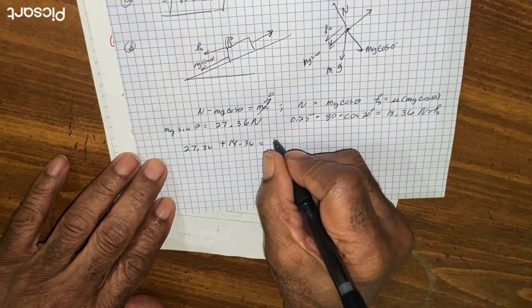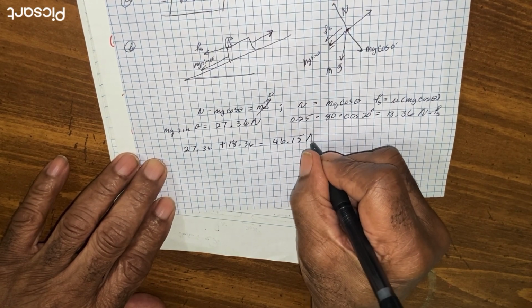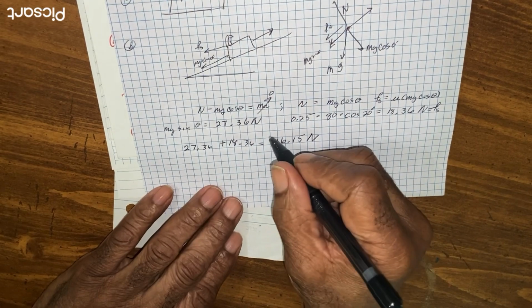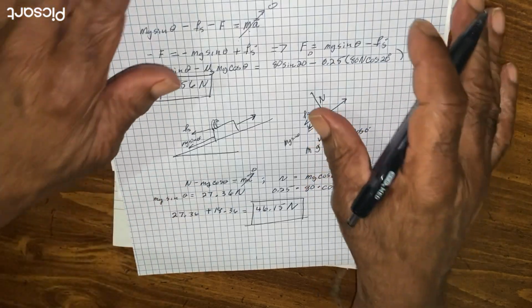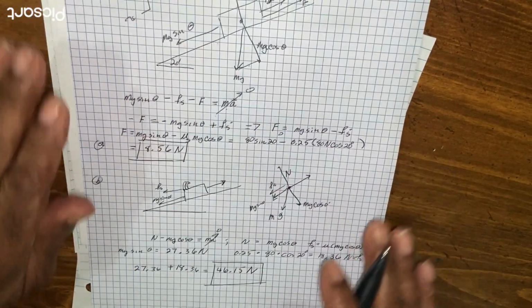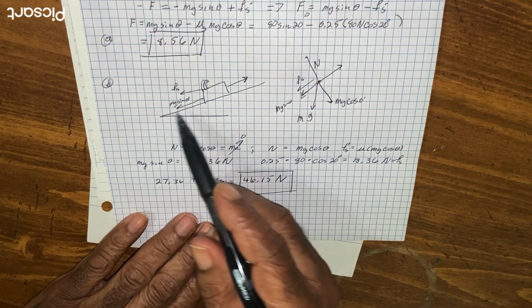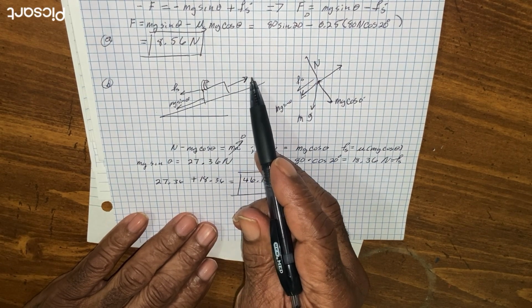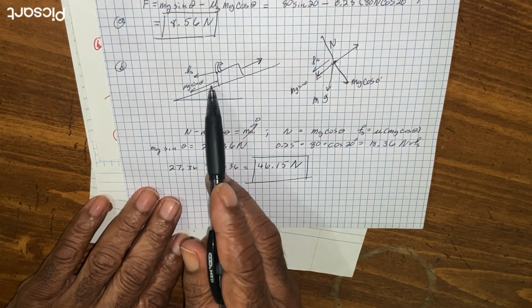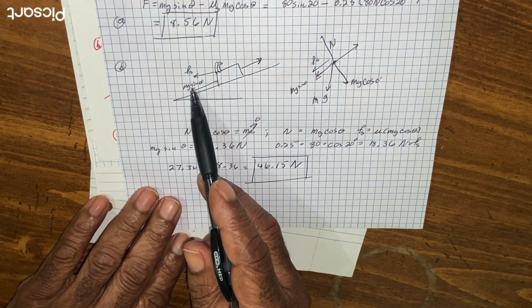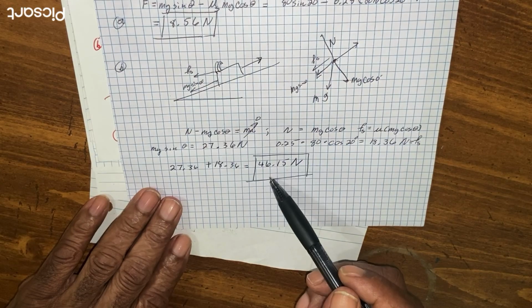we get 46.15 newtons. So the answer to B is 46.15 newtons. You have to overcome that force pulling this way in order for the box to slide up the hill. We just simply took the frictional force and the force mg times sine of theta that wants to slide it, added them together, and that's the force you have to overcome.